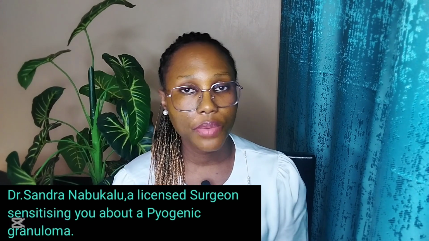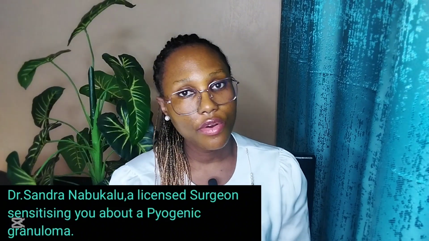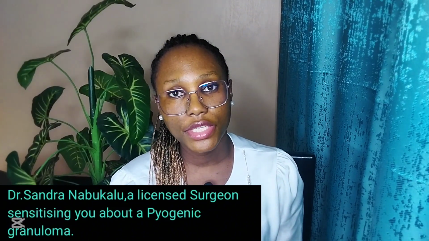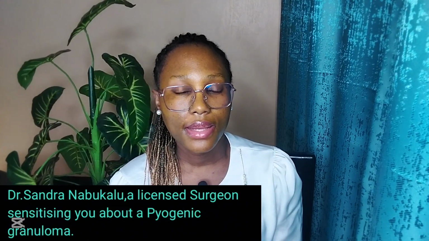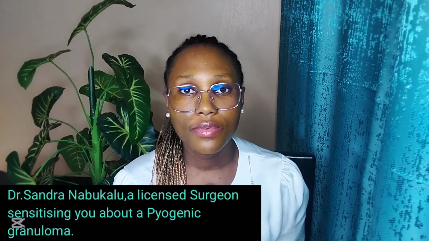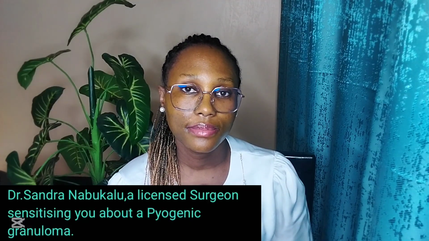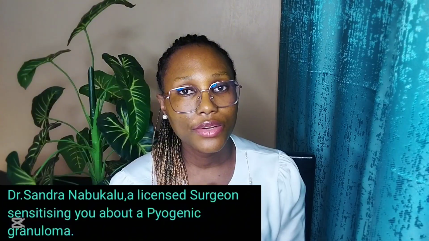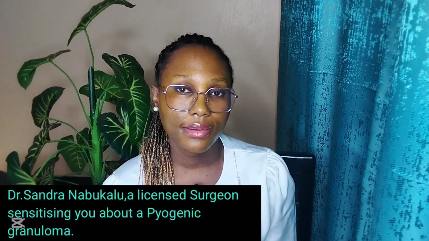However, we can also do histopathology, where we take off a sample of the pyogenic granuloma and we can look at it under the microscope. This can help confirm the diagnosis, but it can also help us rule out a possibility of cancer.